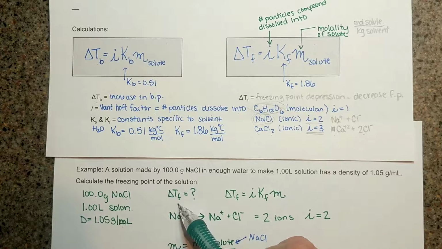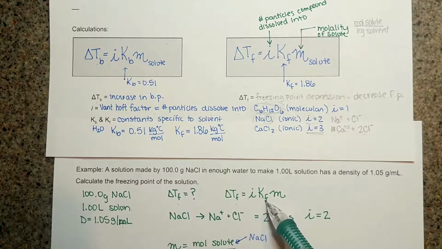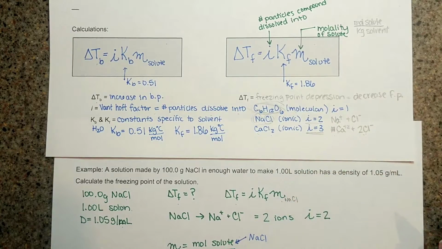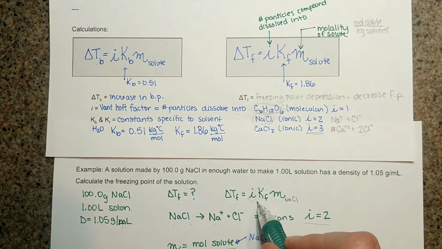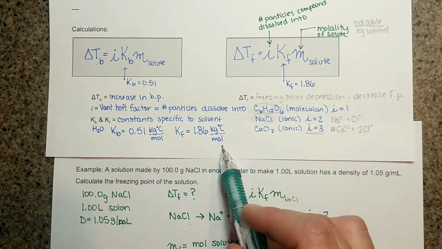I want to calculate my change in freezing point, and I know that change in freezing point is equal to my Van't Hoff factor times my constant for water times my molality of my solute, in this case sodium chloride. First, to find my Van't Hoff factor, I know that sodium chloride is ionic and breaks down into a sodium and chloride ion. That makes 2 total ions for each one of my compounds, and so it gives me an i value equal to 2. I know my Kf, it was given to me above, is the 1.86 kilogram degrees Celsius per mole.